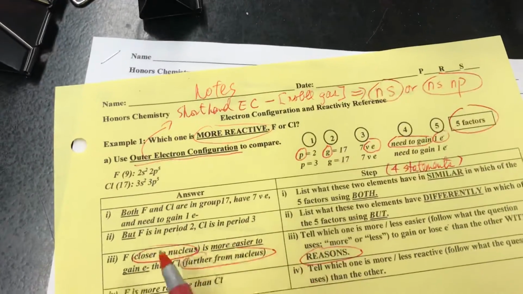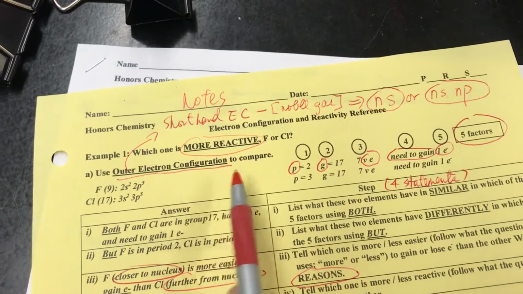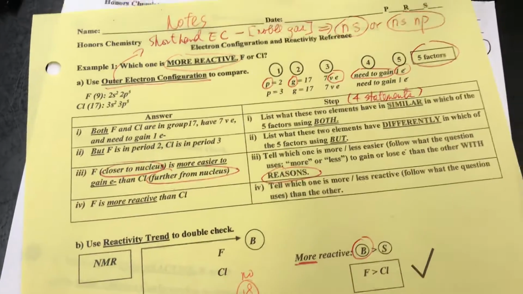Okay, now step A is we want to use the outer electron configuration to compare the answer. And then you want to use the reactivity trend to double check the answer.